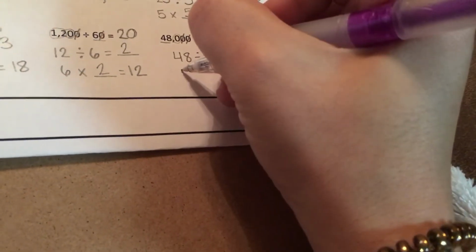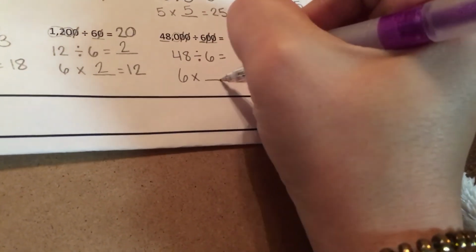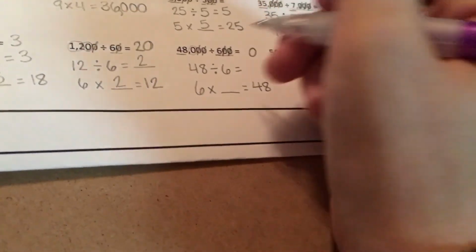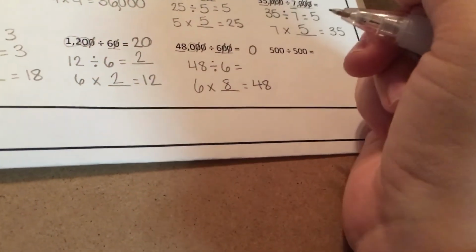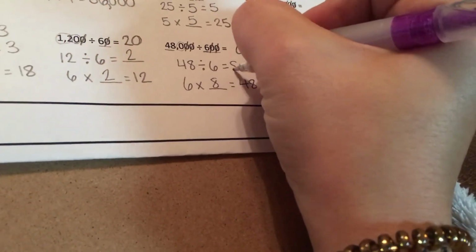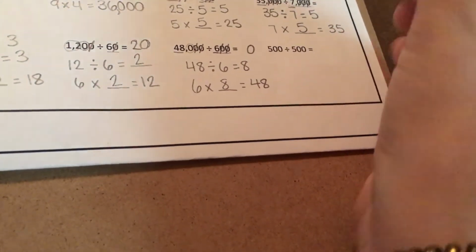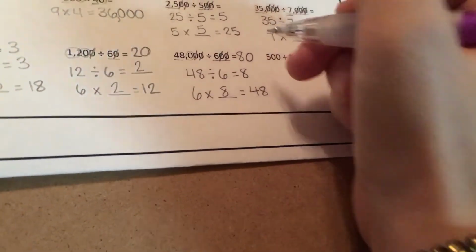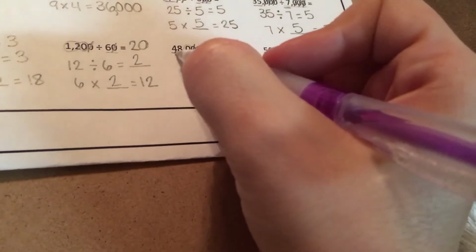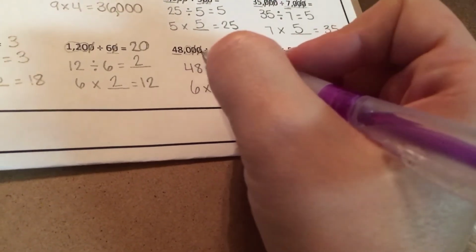Or you could also write that as 6 times what equals 48. 6 times 8 equals 48. So 48 divided by 6 is equal to 8. So up here, because we had that extra 0, our answer is actually 80. Because this is 480 divided by 6.